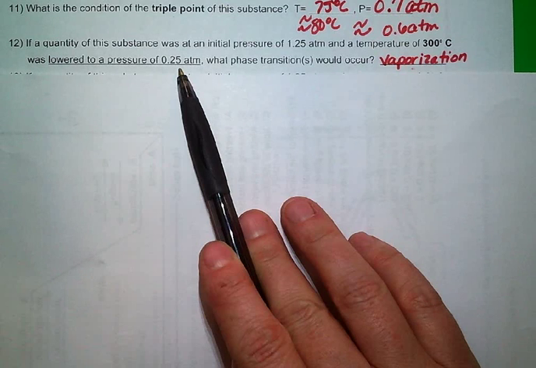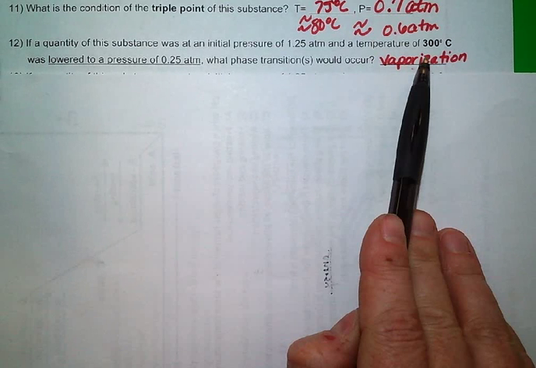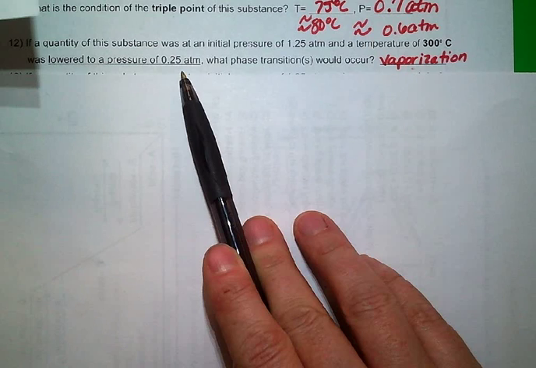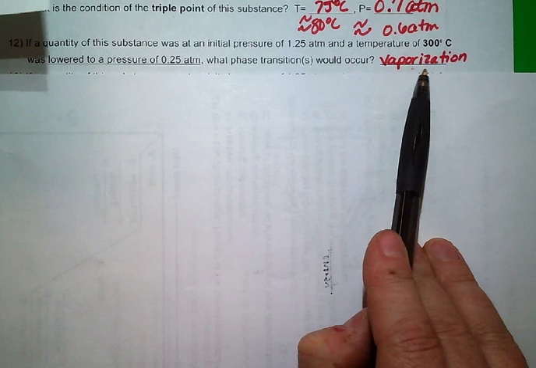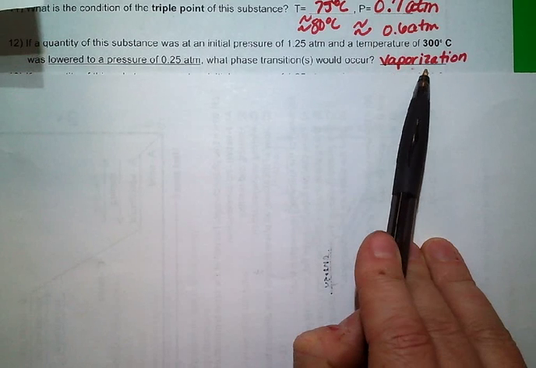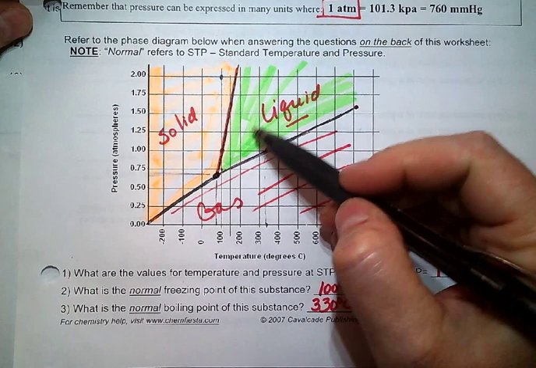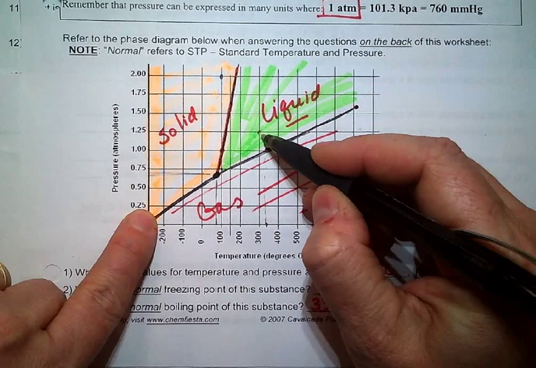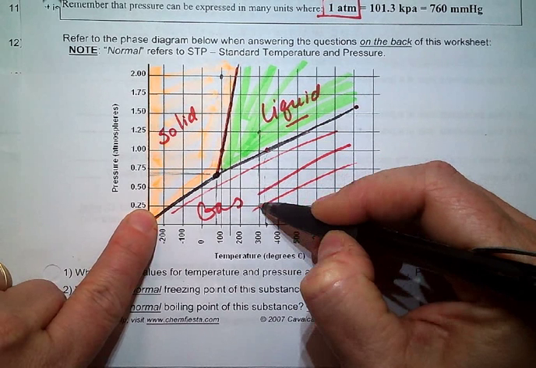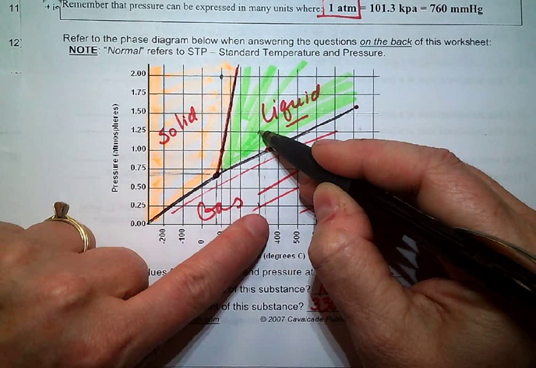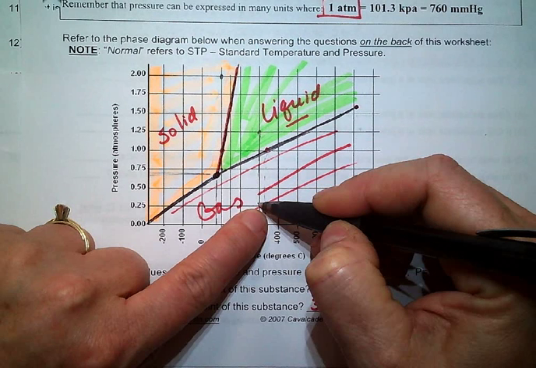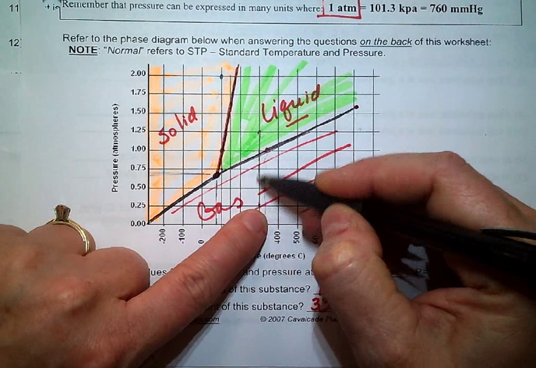The temperature is going to stay the same. It's just lowering that pressure. What phase transition would occur? You can already see the answer: it's vaporization. But let's look at why. If I'm here and going down to 0.25, I'm just going to slide this dot down to 0.25. It's going from a liquid to a gas, and that phase change from a liquid to a gas is vaporization. So that's how we get vaporization.